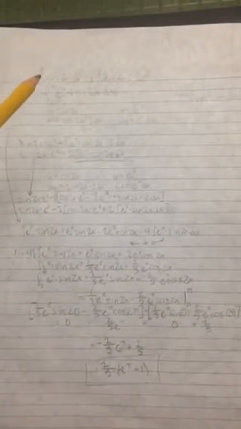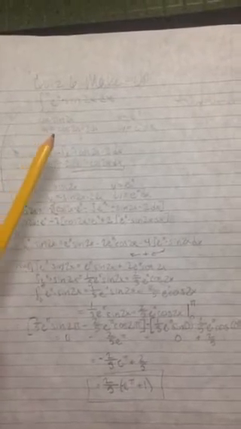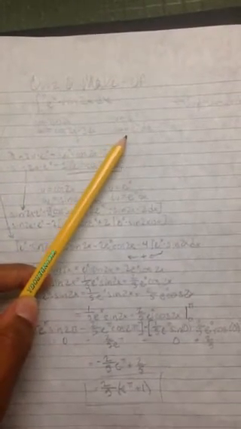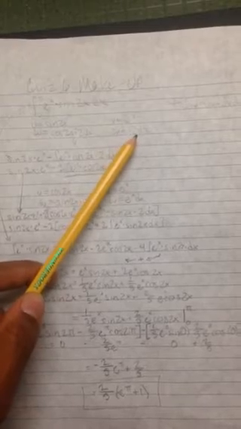So the problem is to find the integral from 0 to pi of e to the x sine 2x dx. And you're going to do this by using integration by parts, which is uv minus integral of v du. So I chose sine 2x for my u, and for my dv I chose e to the x dx, making my v e to the x and making du cosine 2x times 2.